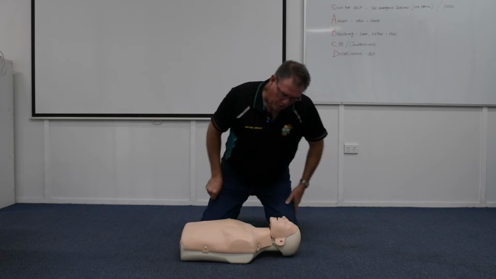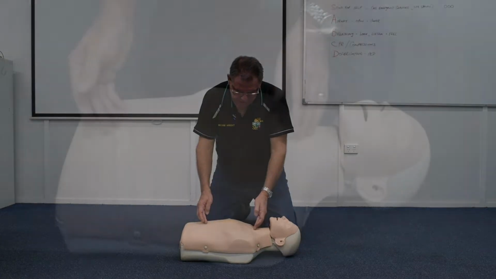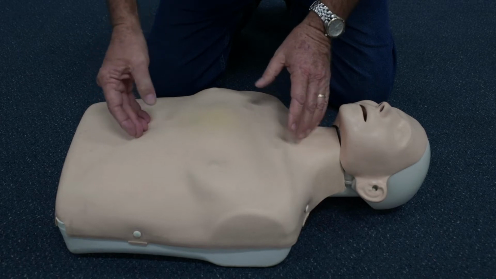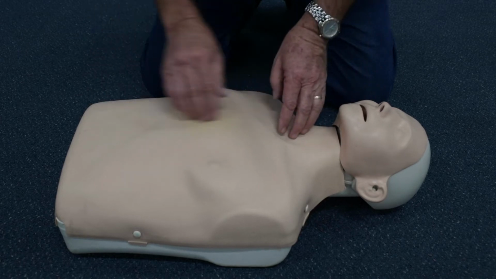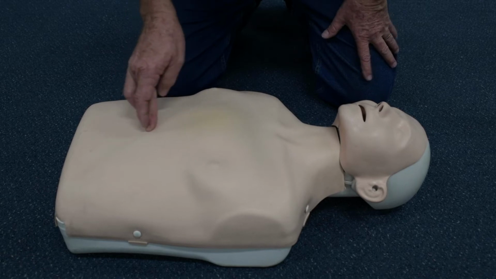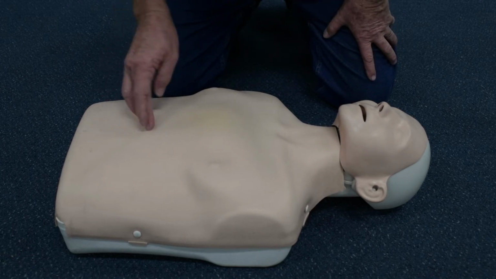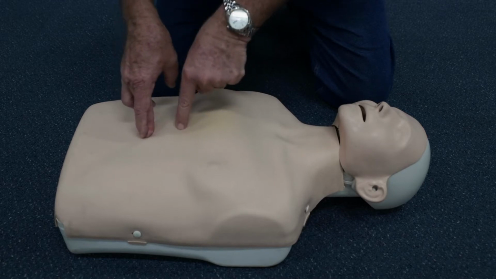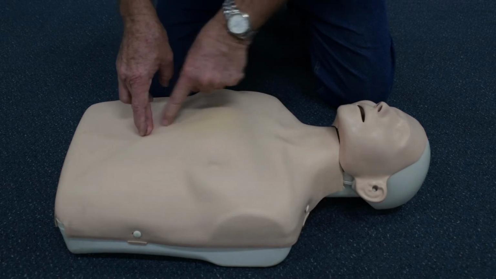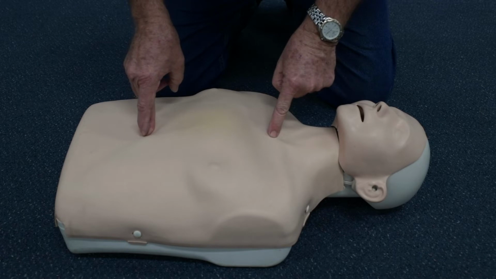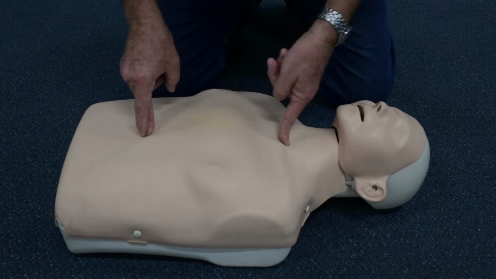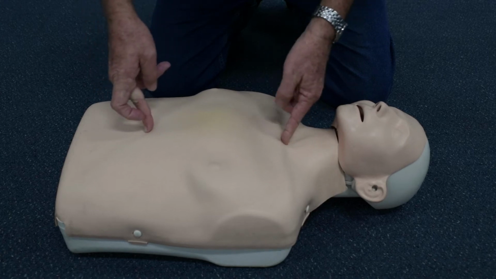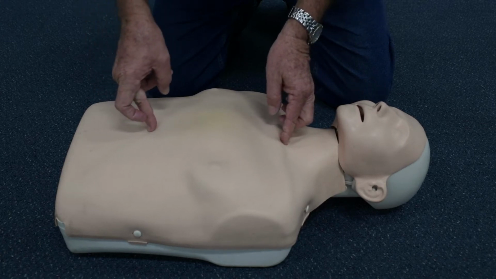So the first thing we're going to do is find the centre of the chest. Okay, so the first point we want to find is where the ribs join up to your sternum. This part down here, where it joins up, is called the xiphoid process. Along here, we have our sternum or breastbone. Up here, you've got that floppy bit. It's what's called the suprasternal notch. They're your 2 points that you need to be able to identify.